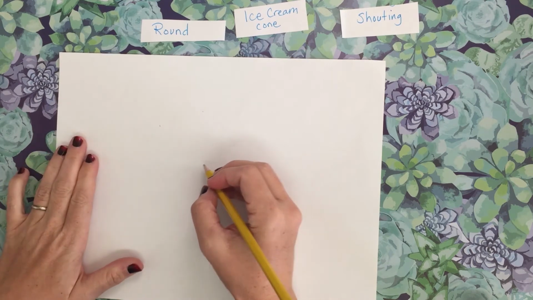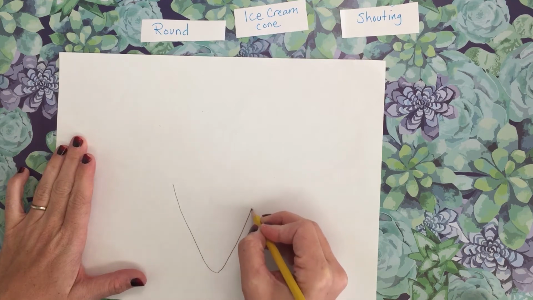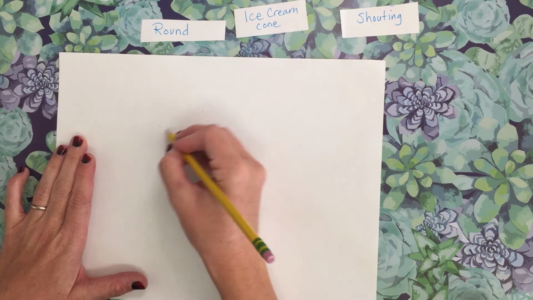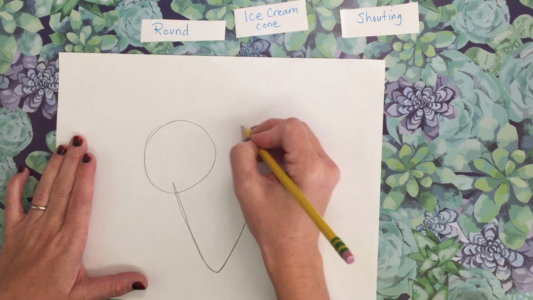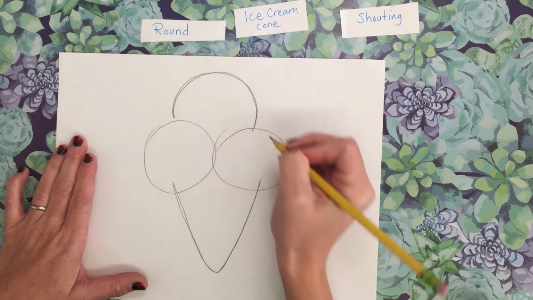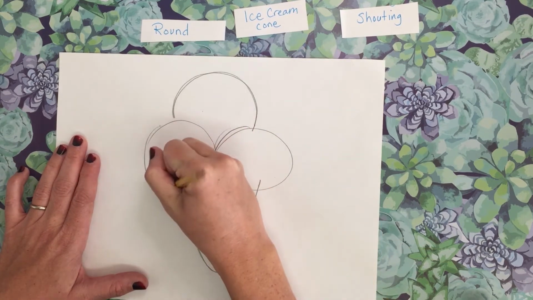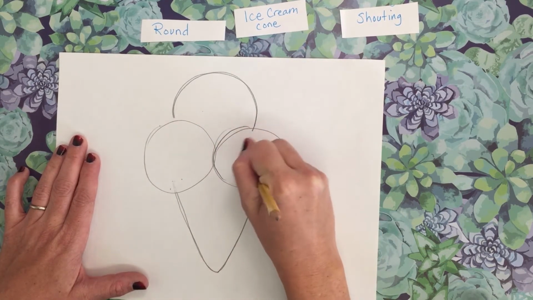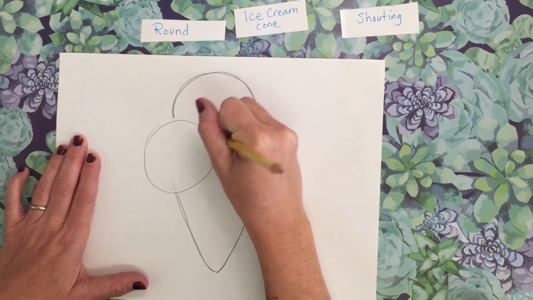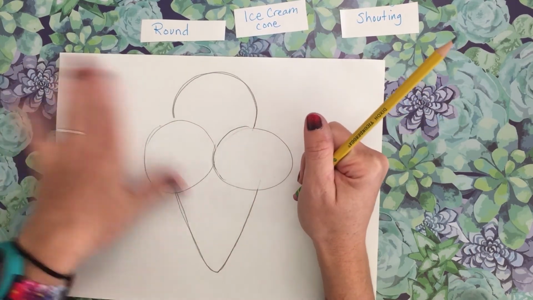If it's round, I'm going to start with a cone, and I'm going to make kind of a round cone shape. I'm going to use 3 circles for my ice cream. I'm going to do some erasing for any bits that I don't like. And what I always tell you, draw light till you get it right, then go darker.